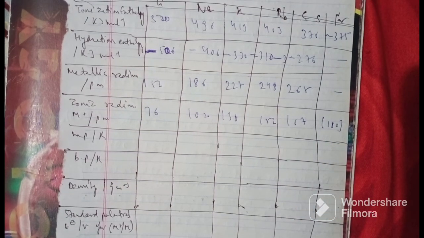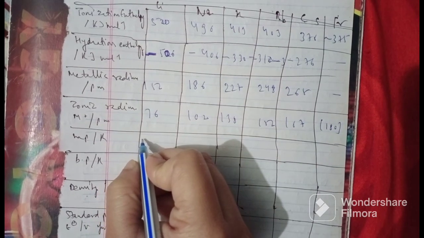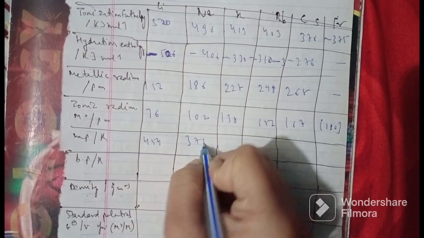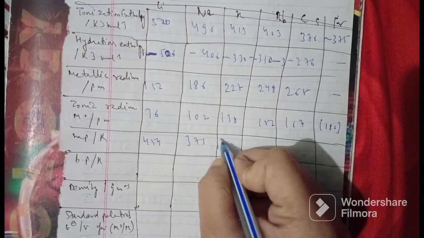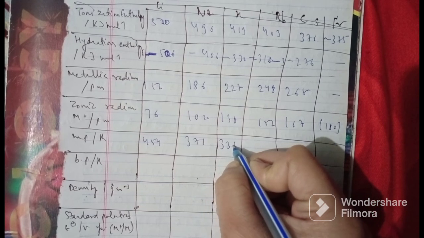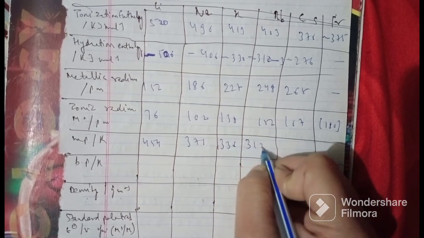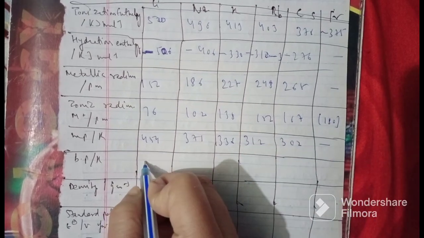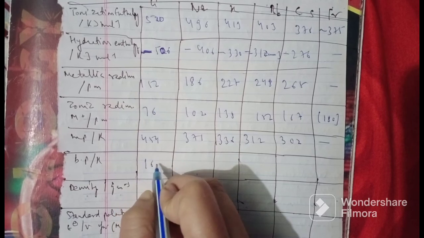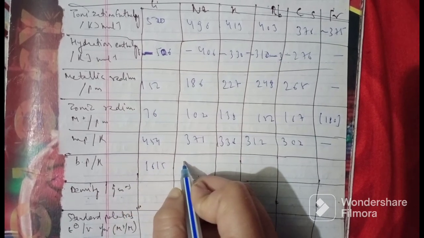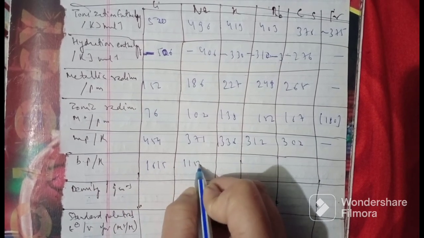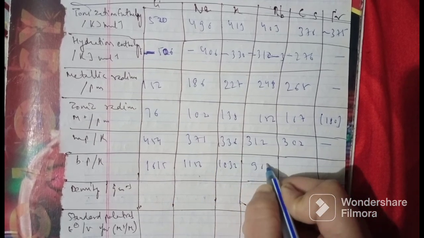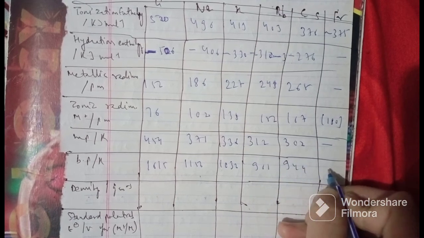Now for melting point it will be 454, 371, 336, 312, 302. For boiling point it will be 1615, 1156, 1032, 961, 944.